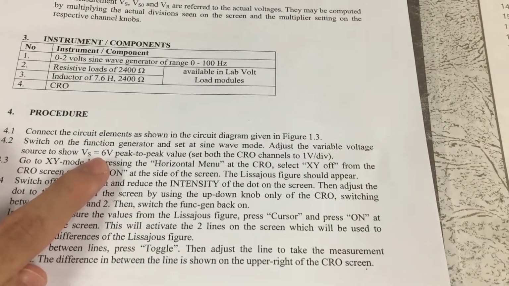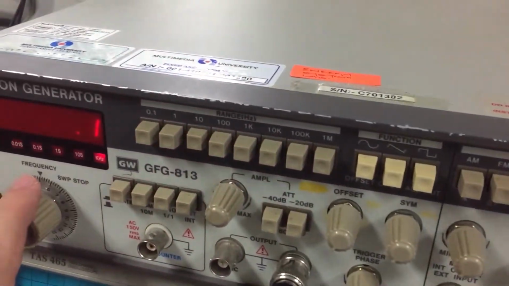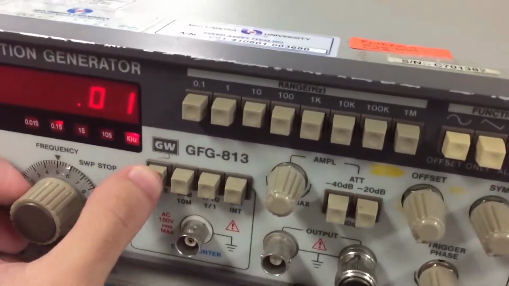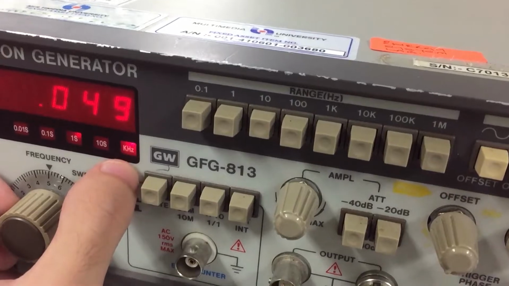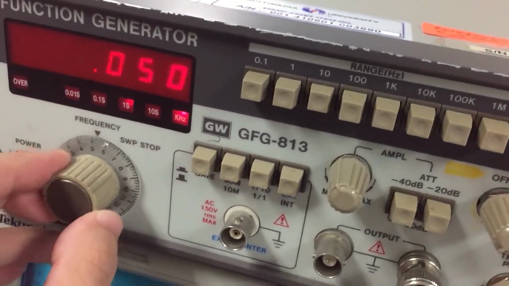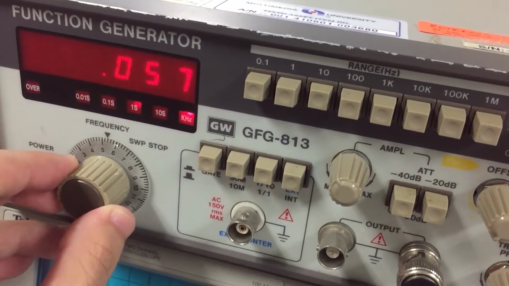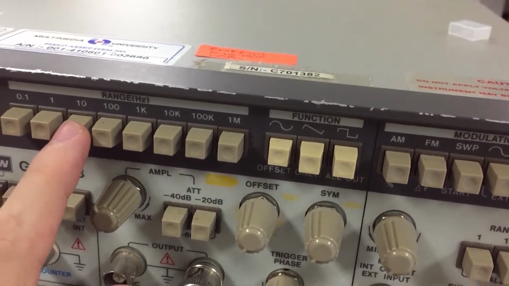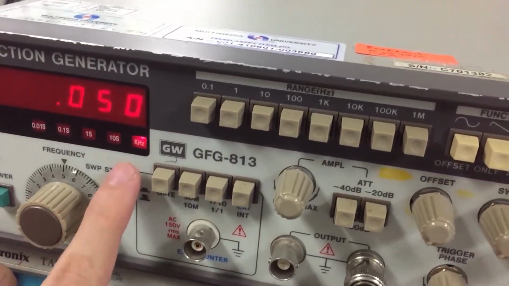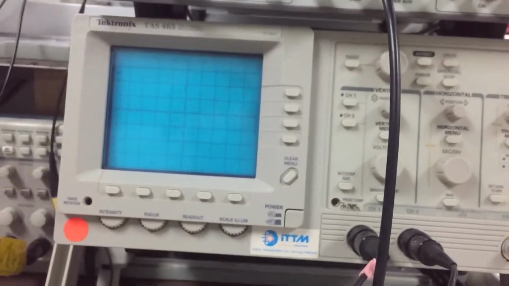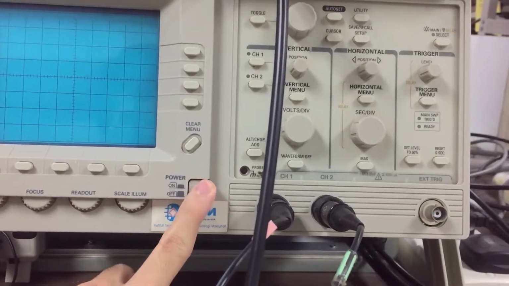Set both CRO channels to 1 volt per division. Now we are setting this. It is in kilohertz, so we toggle it to 50 Hertz. We adjust the frequency to 50 Hertz and set it to the 10 Hertz range. Now it is in kilohertz, so the value is 50. And for the CRO, we turn on the power button.